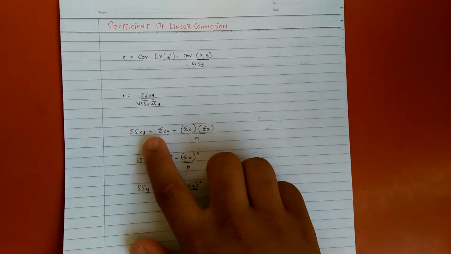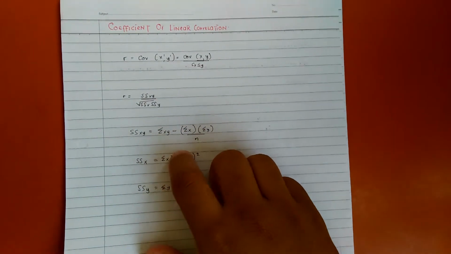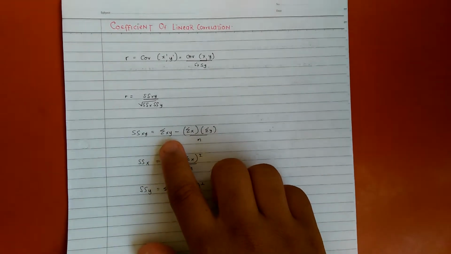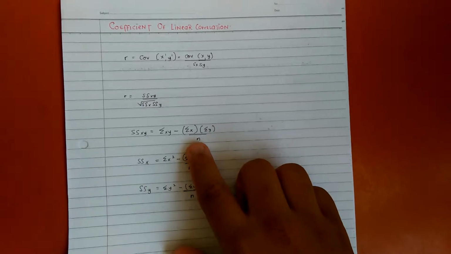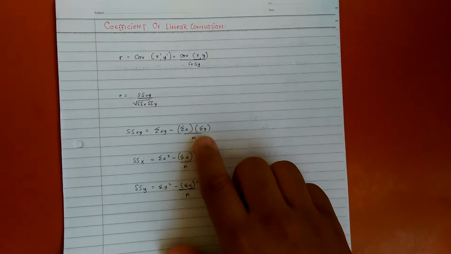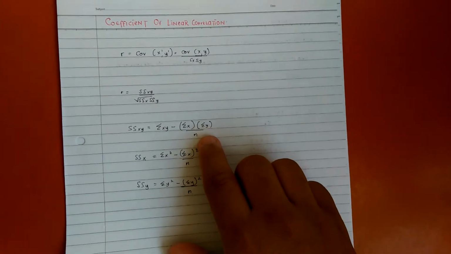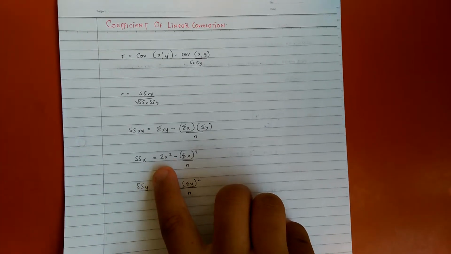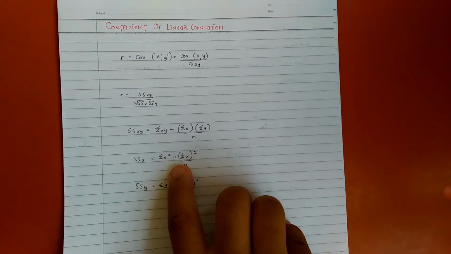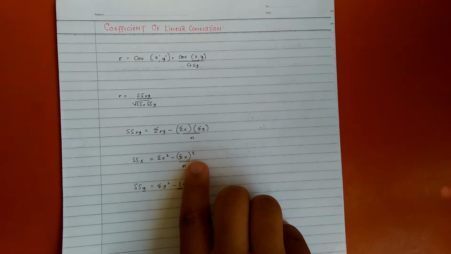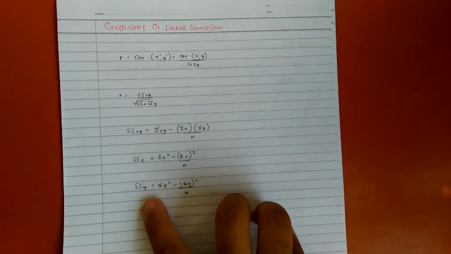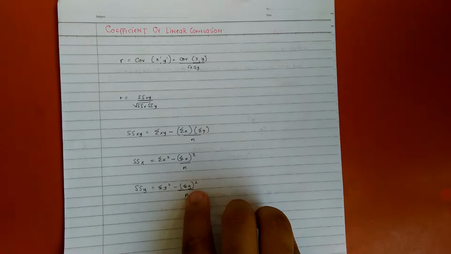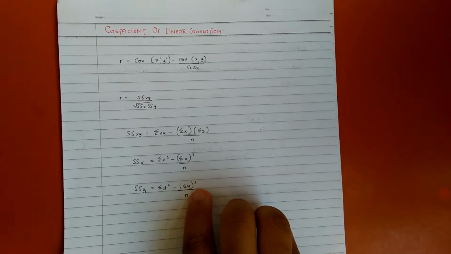So, what are SSx, SSy, and SSxy? SSxy is the summation of xy minus the multiplication of summation of x and summation of y divided by n. SSx is equal to the summation of x squared minus the square of summation of x divided by n, while SSy is the summation of y squared minus the square of summation of y divided by n.